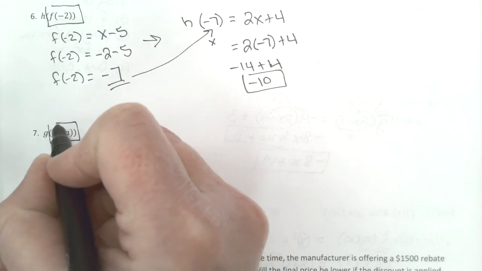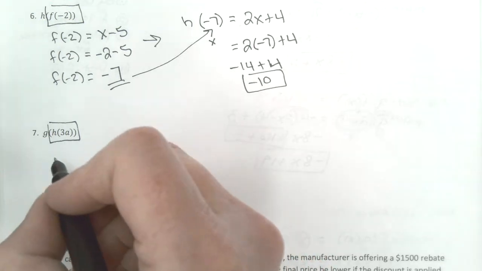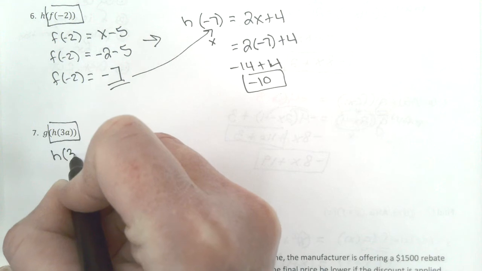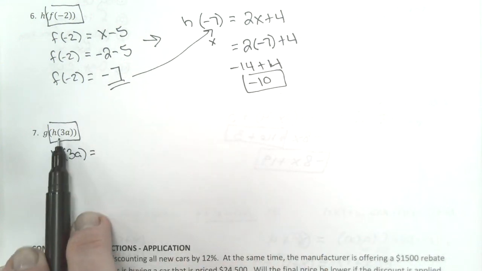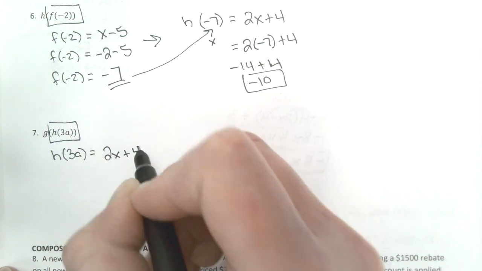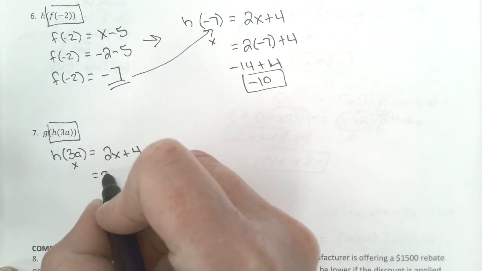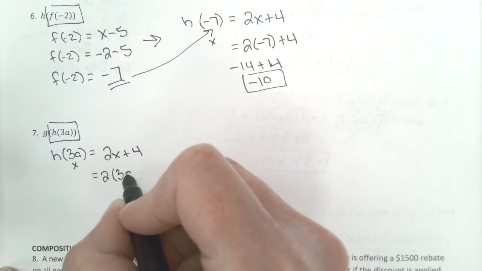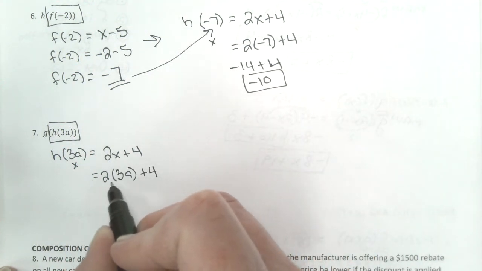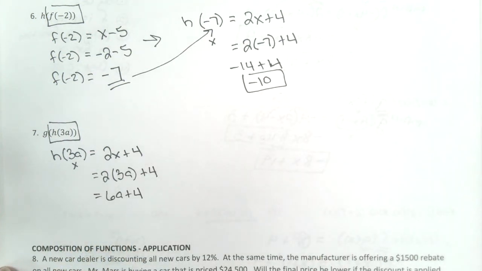This time I have a letter. So we still follow the same pattern. Start at the inside and work your way out. So I'm going to use my h function. When I look up above, the h function is 2x plus 4. This says plug 3a in place of your x. So when I take 2 times 3a, I get 6a plus 4.